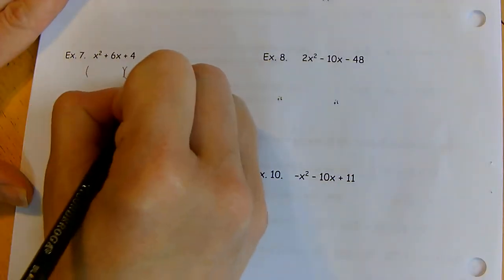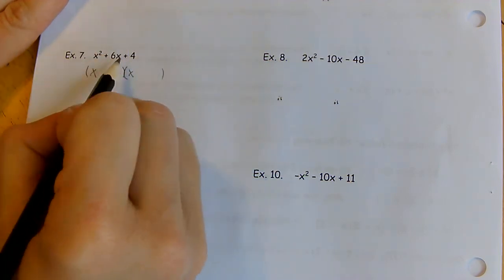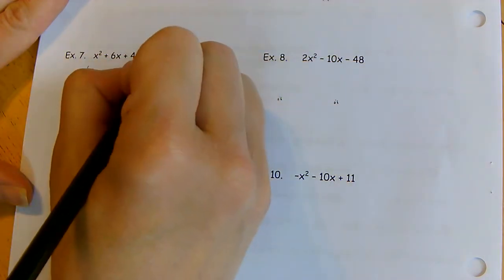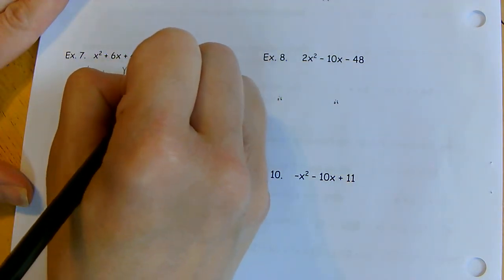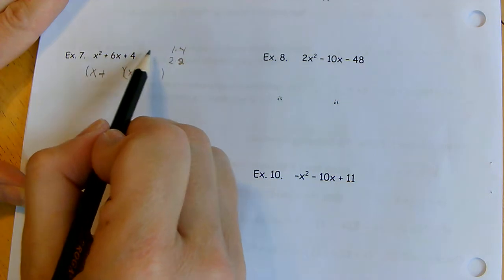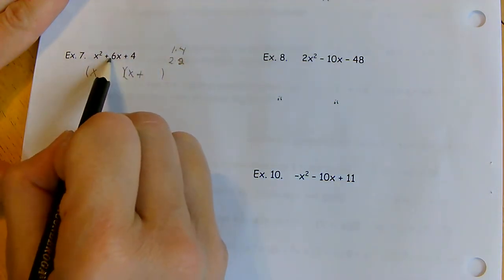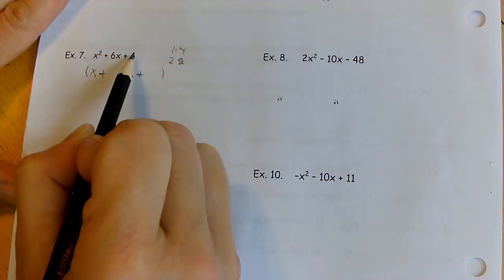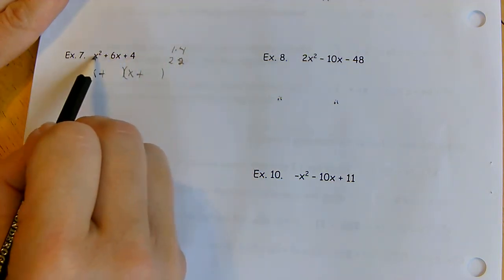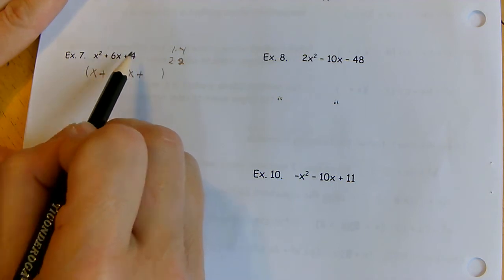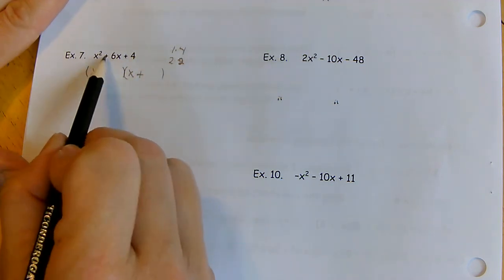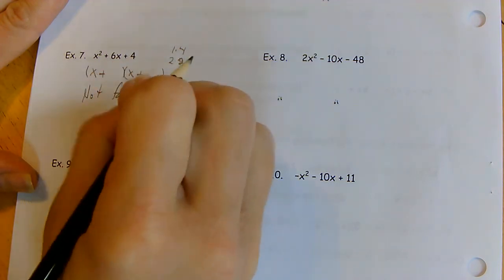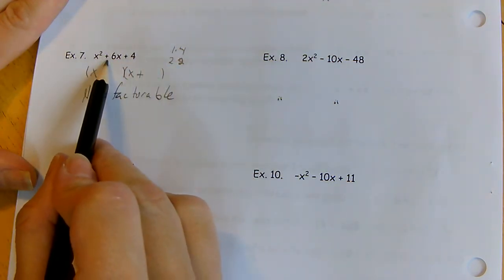Factor this trinomial. 2 sets of parentheses. X, c is positive. It's the same sign. They're both positive. So I'm looking for 2 numbers that multiply to 4, but add to 6. This multiplies to 4, but it adds to 5. This multiplies to 4, but it adds to 4. I have to really be comfortable with my signs, but this, with that being positive, is not factorable. There are no combinations that add to 6.